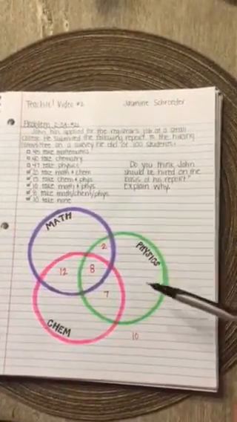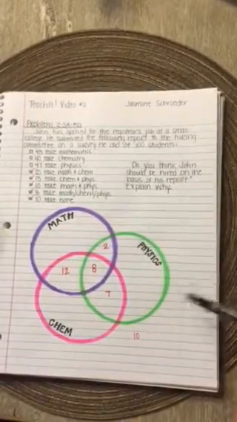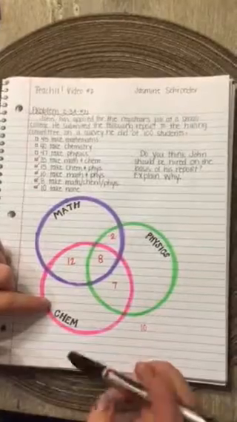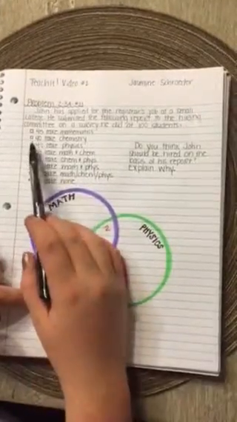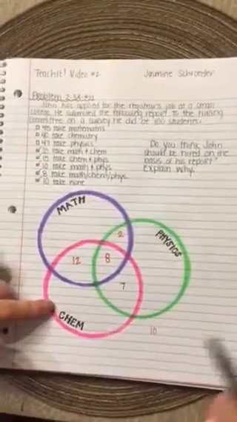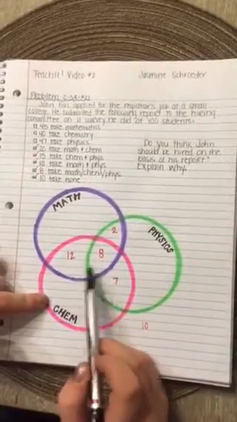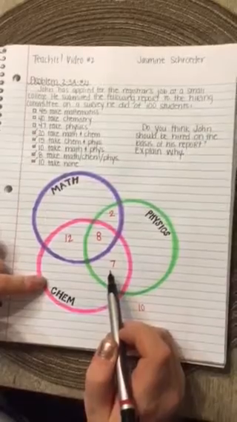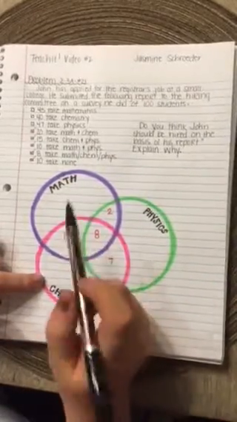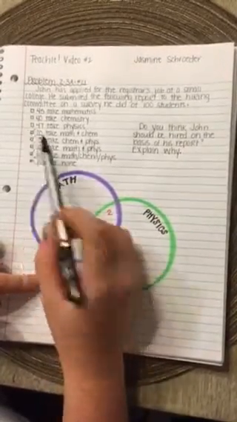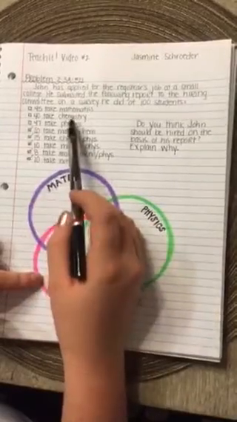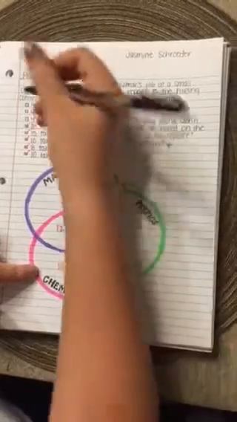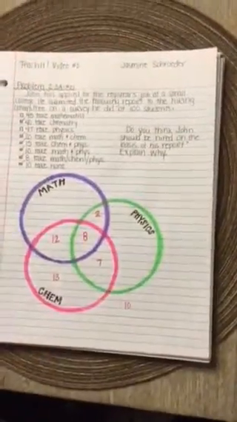Then we are going to go ahead and we'll go with the chemistry first. So it says 40 total students take chemistry. So we're going to do 12 and 8, which is 20, and then 7. So we have 27 students minus the 40. So that would be 13 students left taking chem only. We'll go ahead and take that one off of our list.